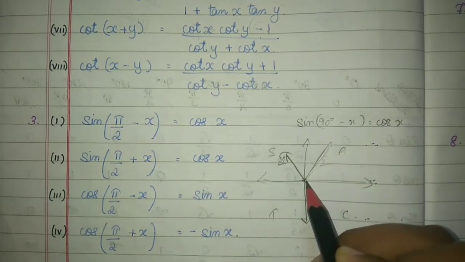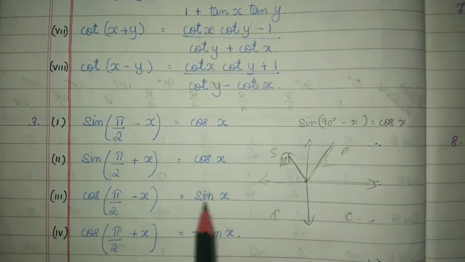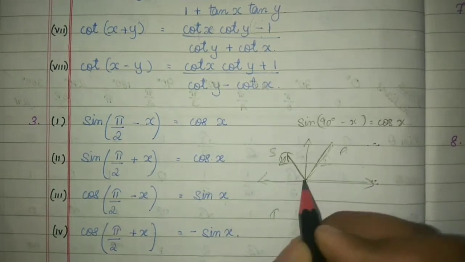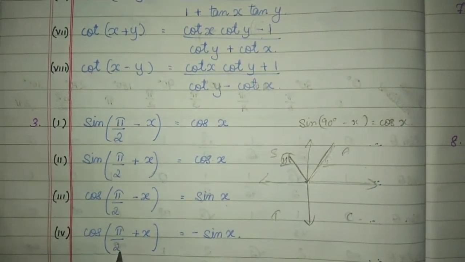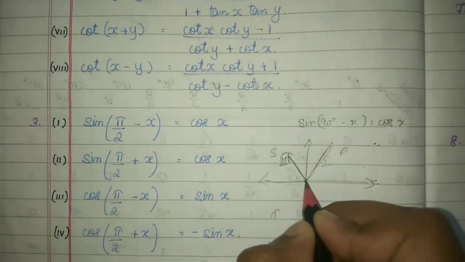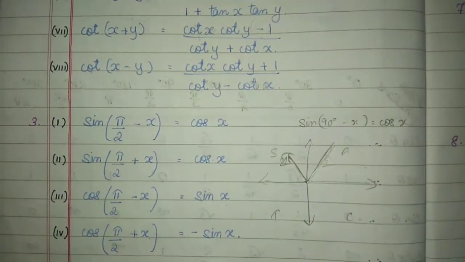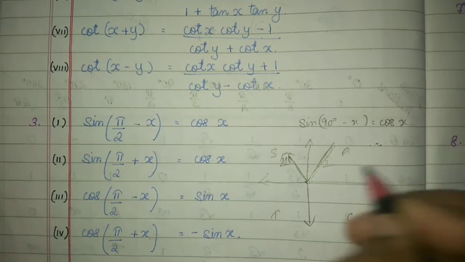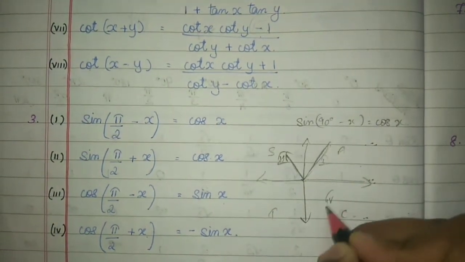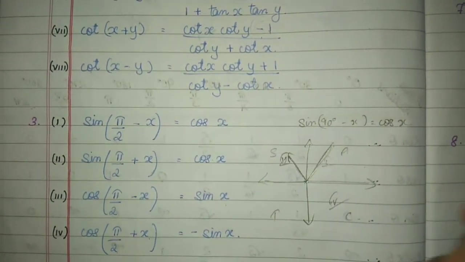So in the first quadrant cos is positive, so only plus sin x. Okay, next for cos(pi/2 + x), the angle is in the second quadrant. Is cos positive in the second quadrant? No, only in the first and fourth quadrants. So therefore it is minus sin x.